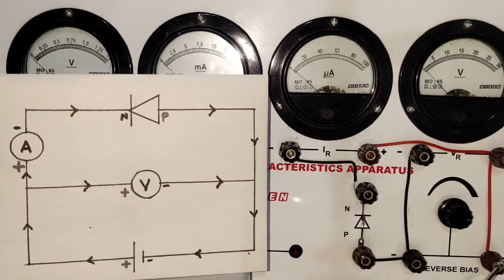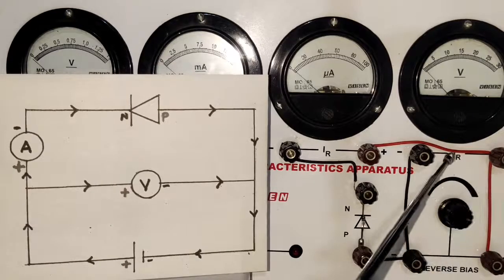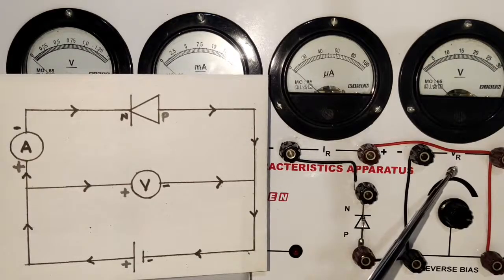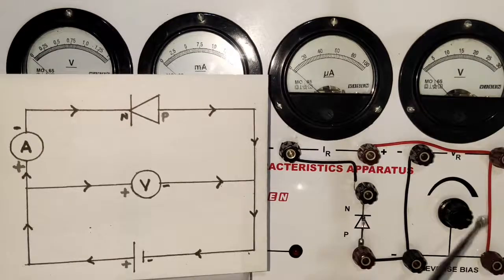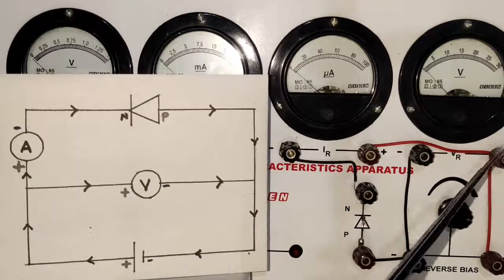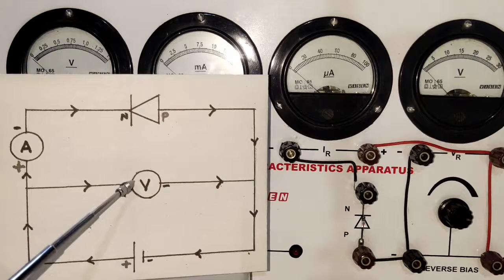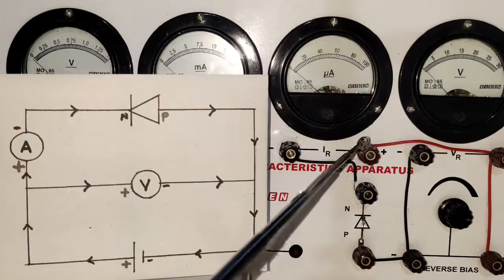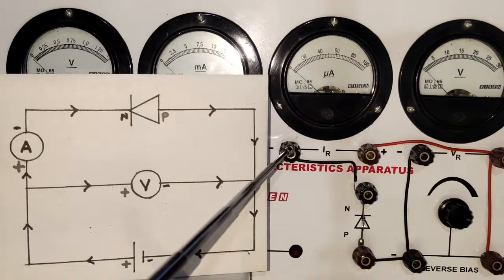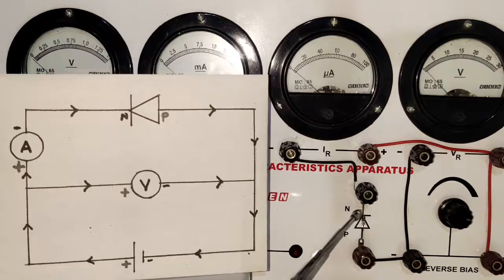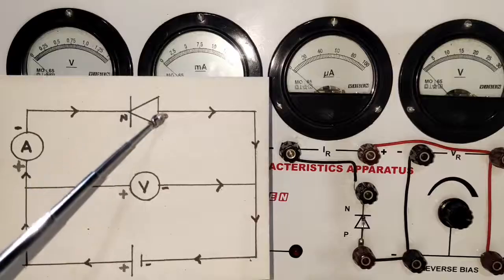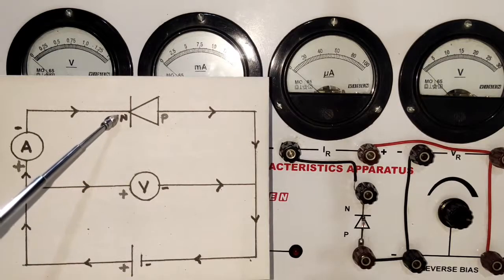So we follow this circuit on this box as well. We start with the positive connected to the voltmeter, which measures the reverse voltage across the PN junction. So the positive of this battery goes to the positive of the voltmeter, negative to negative. From there the positive of the voltmeter is connected, you can see this wiring, to the positive of the ammeter. The negative of the ammeter goes to the N junction. This is the only difference in the circuit: the negative going to the N junction, otherwise this would go to the P junction in the forward bias circuit.